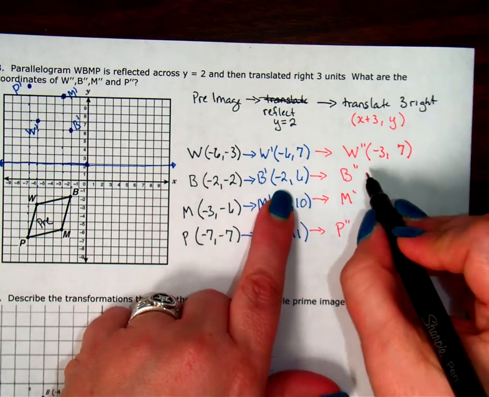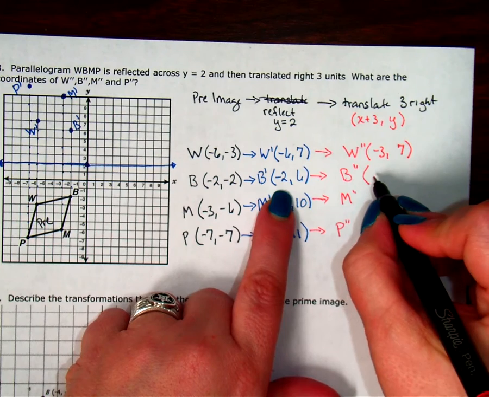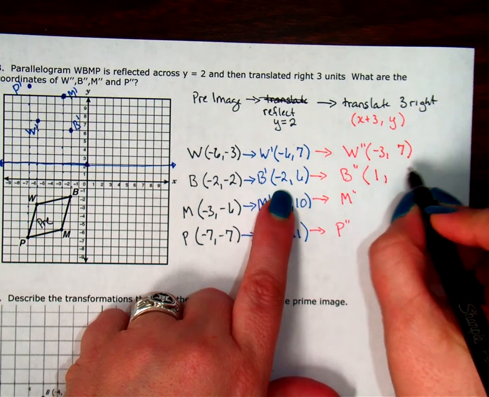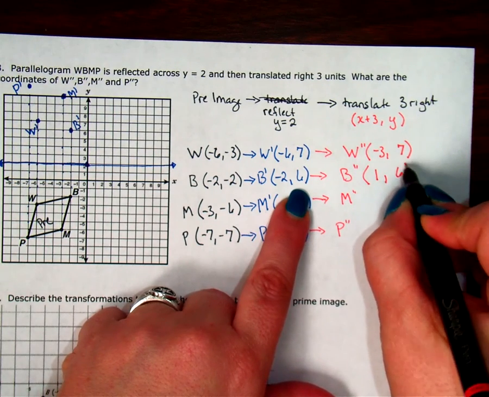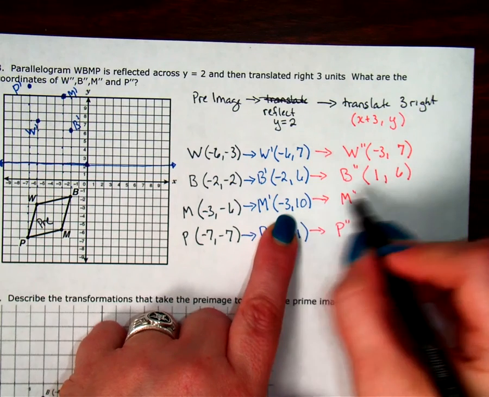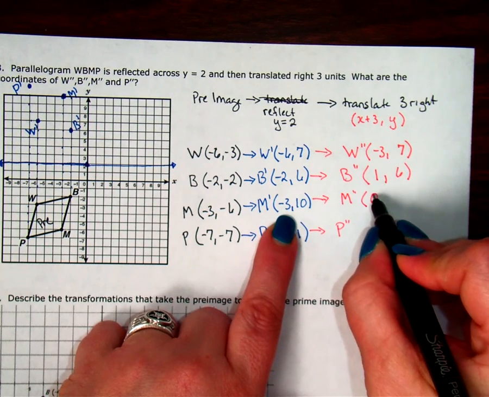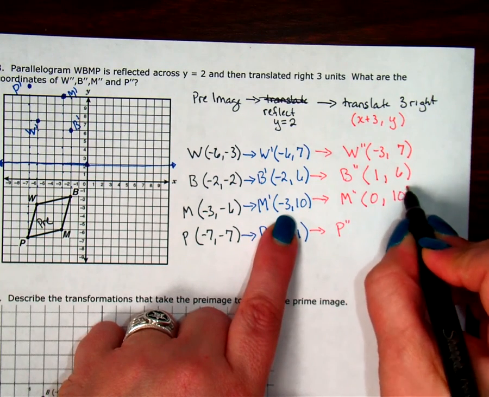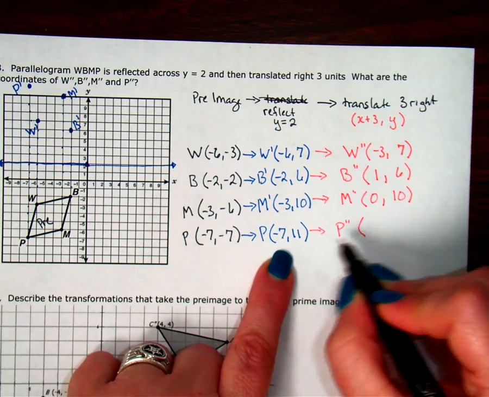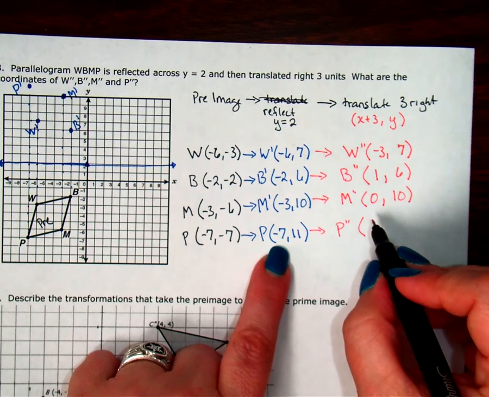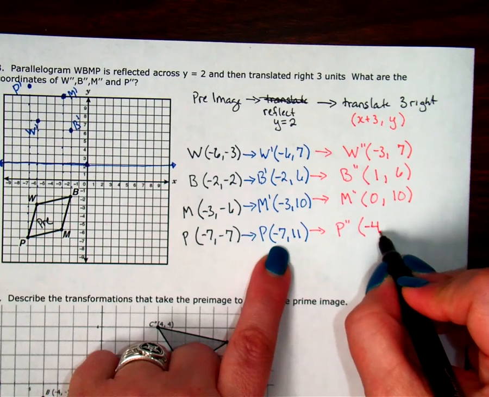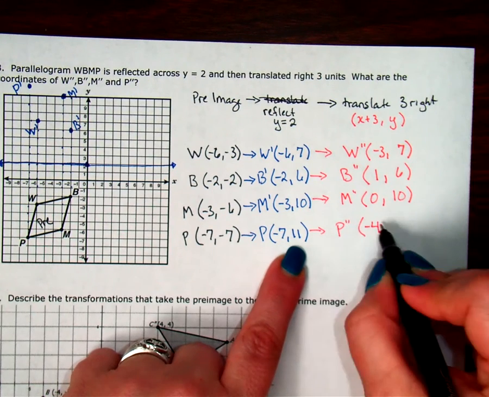B, if I add 3 to -2, I'm going to end up at 1, and my 6 is going to stay where it is. M, when I add 3 to negative 3, I end up at 0, 10. And P, when I add 3 to negative 7, I end up at negative 4, and we stay at 11.